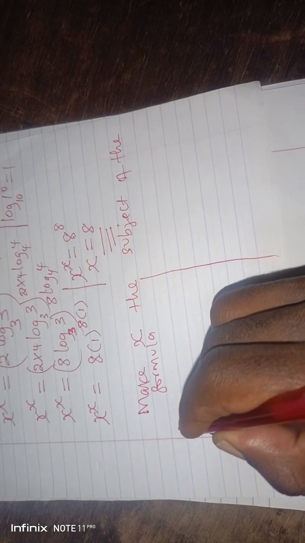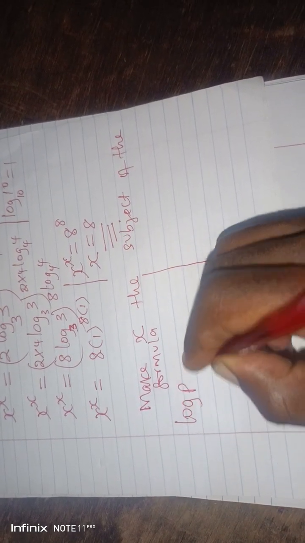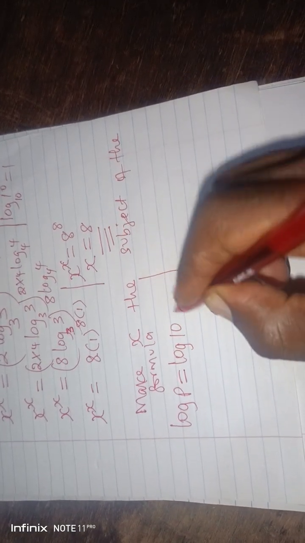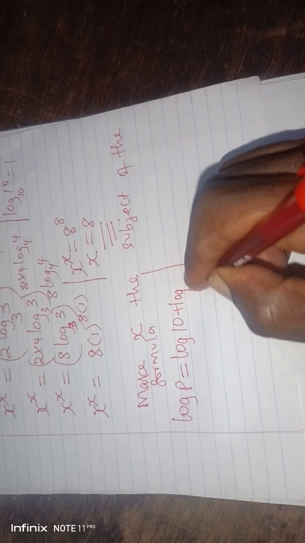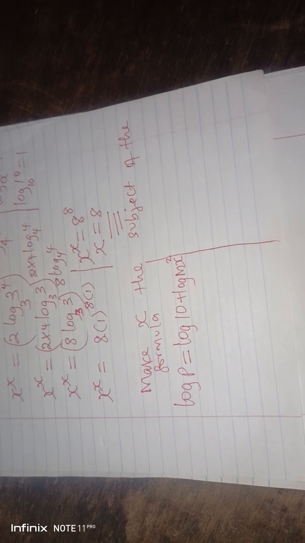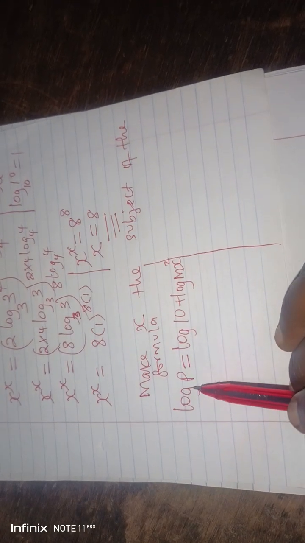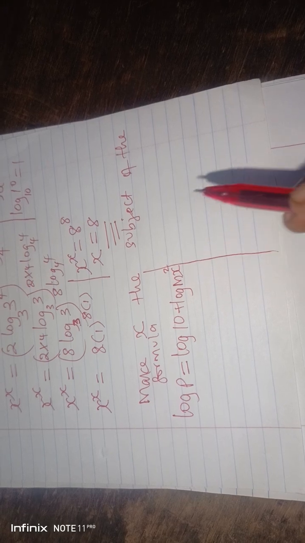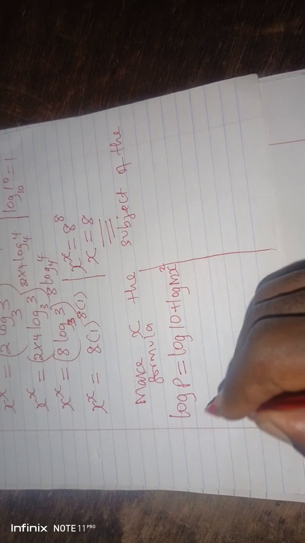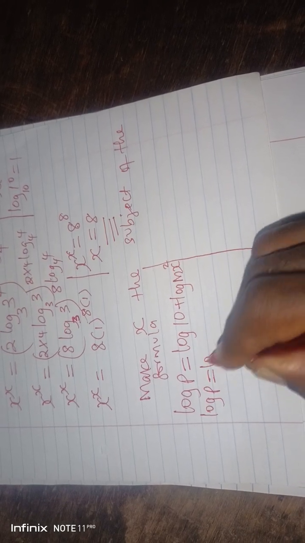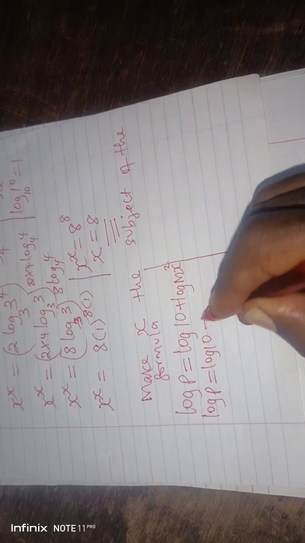So the question given is log p is equal to the logarithm of 10 plus the logarithm of mx raised to 2. That is the question. Log p is equal to log 10 plus the logarithm of mx raised to 2. So the log of p should be equal to the log of 10 plus.